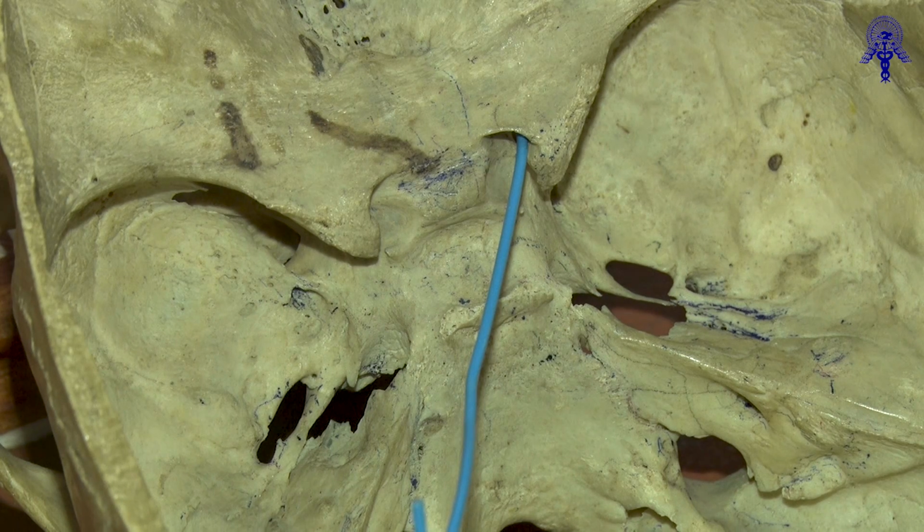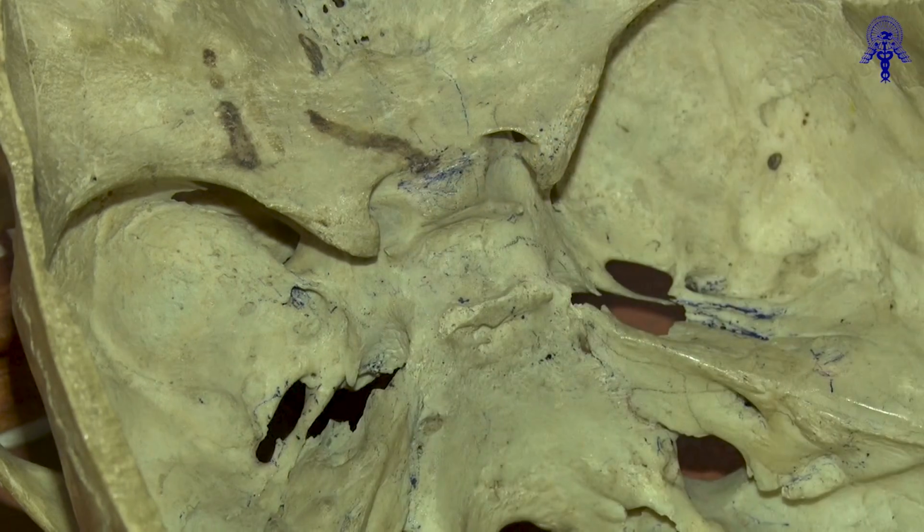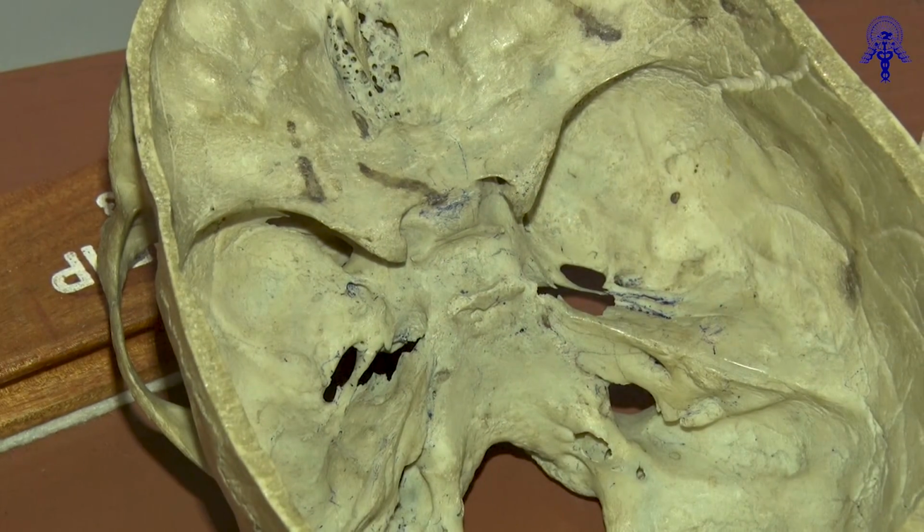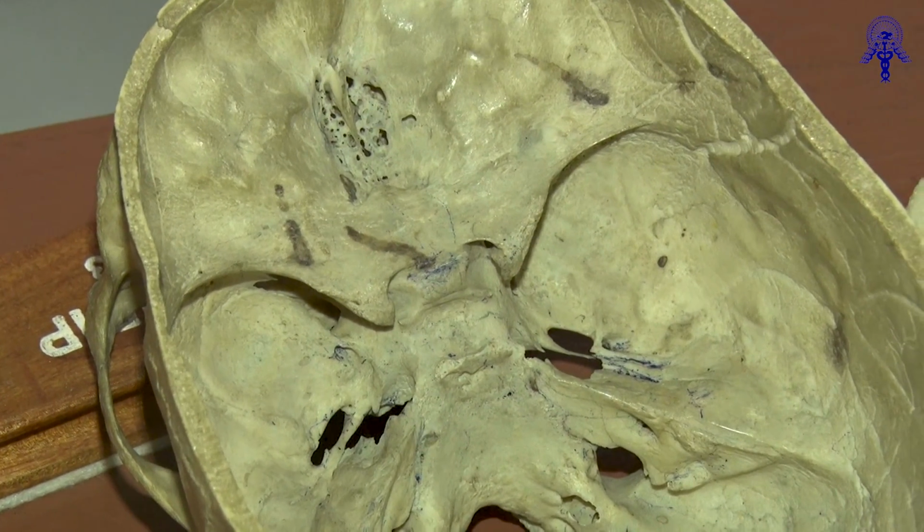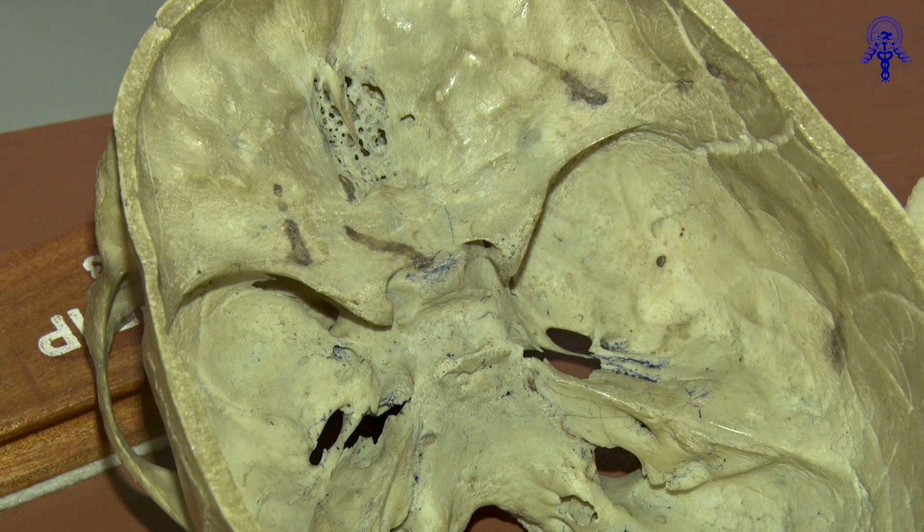The ophthalmic artery, which is a branch of the internal carotid artery. What is the relationship of the optic nerve with the ophthalmic artery in the optic foramen? Medially lies the optic nerve. Inferolaterally lies the ophthalmic artery.